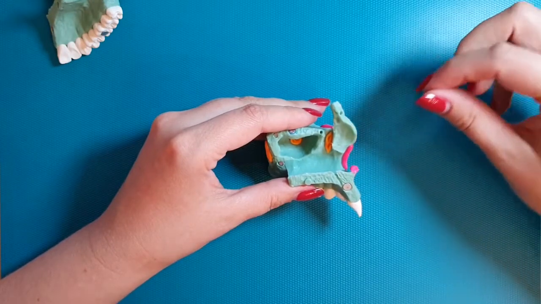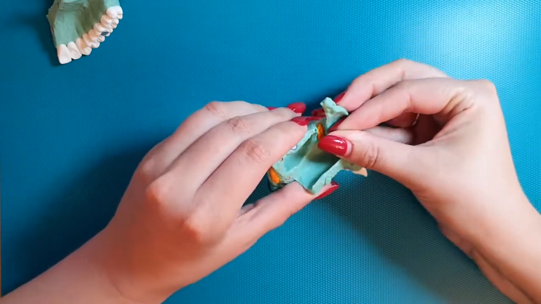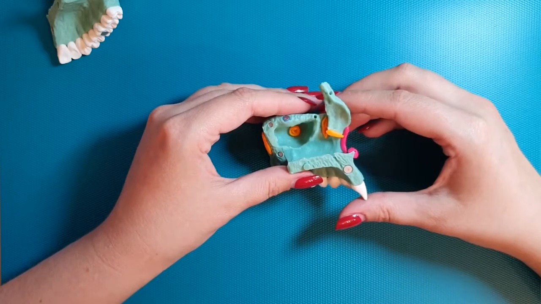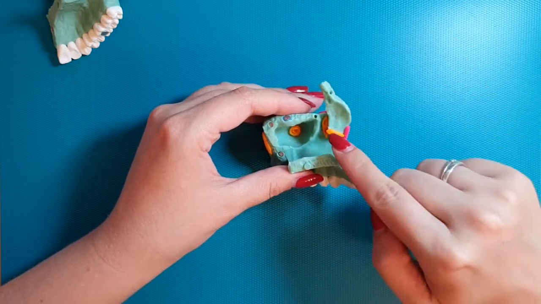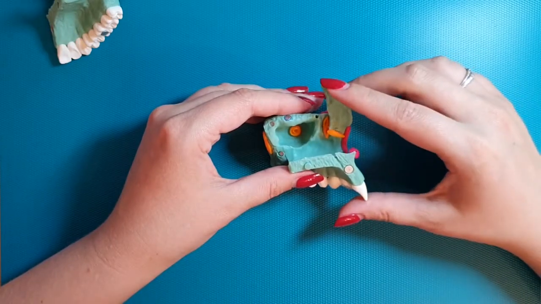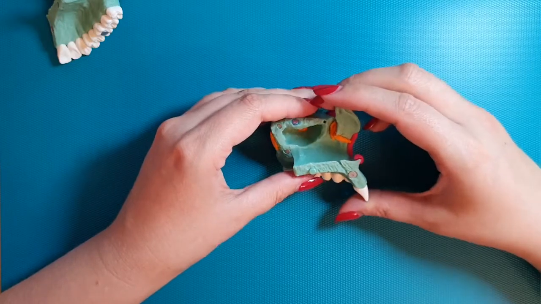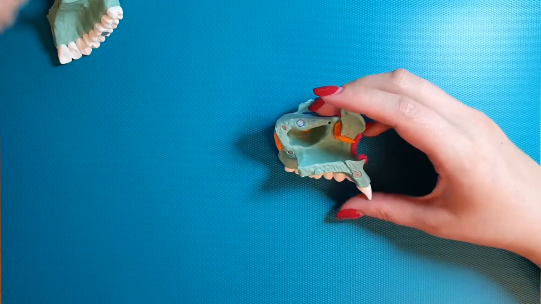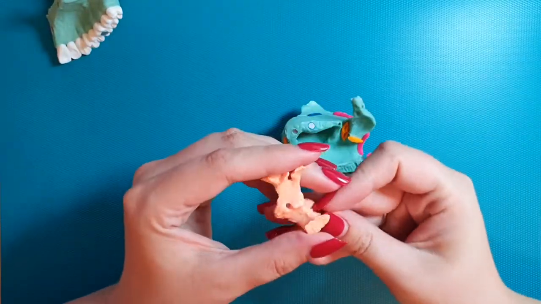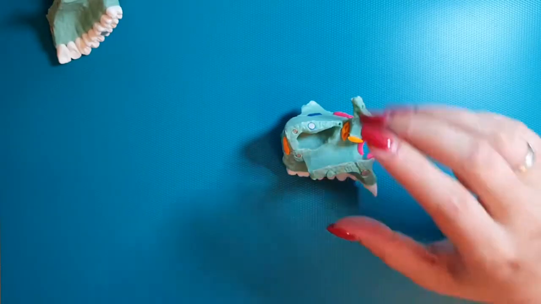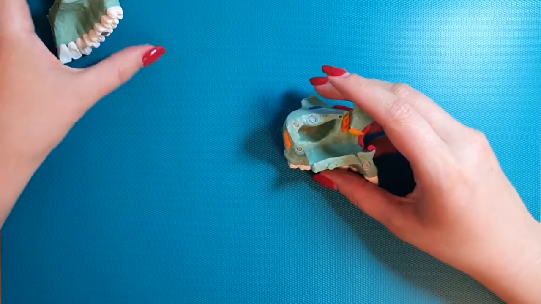The last structure is conchal crest, to which the inferior nasal concha attaches. Remember, the palatine bone also had this structure. Look, right here.